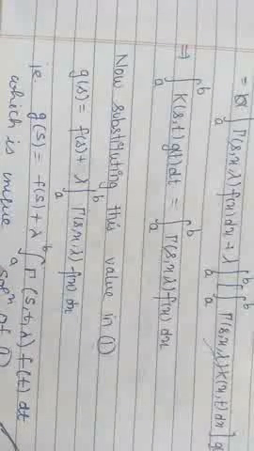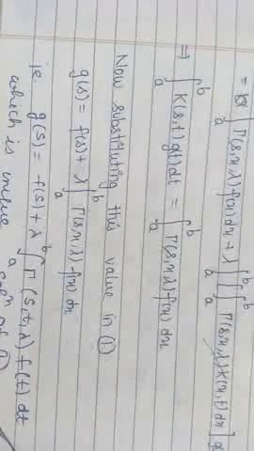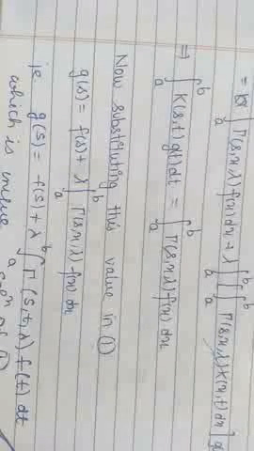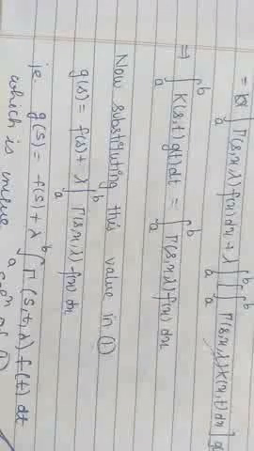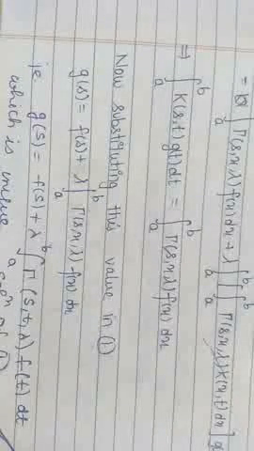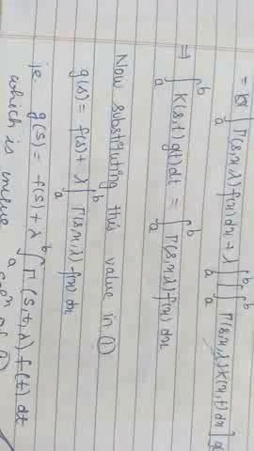So this proves the uniqueness of the solution for the given Fredholm integral equation. So this completes Fredholm first theorem, in which we have obtained the solution of the given Fredholm integral equation in the case where the kernel and the function f are any integrable functions.